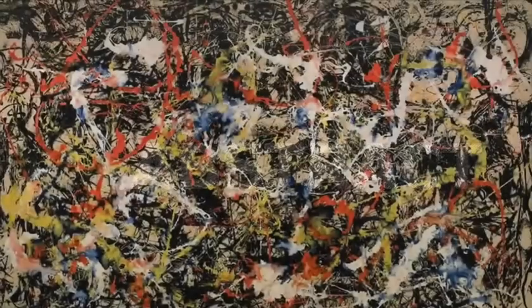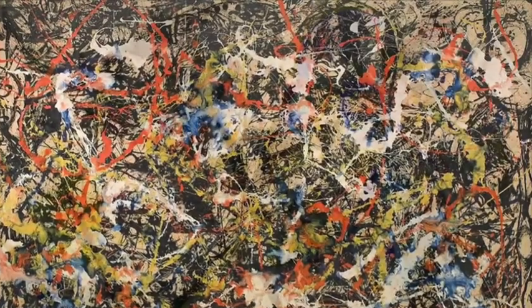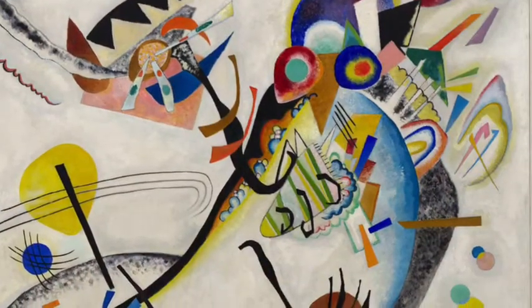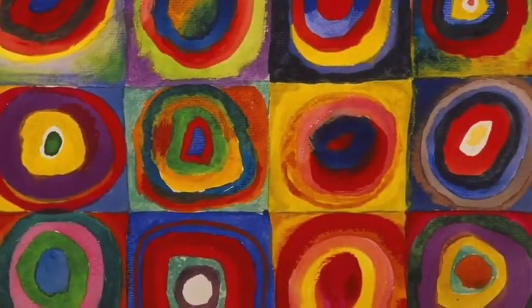Today we will be making an abstract artwork using words. An abstract artwork is a work of art that uses lines, shapes, colors, and patterns to make a design, but the design doesn't look like something we recognize.